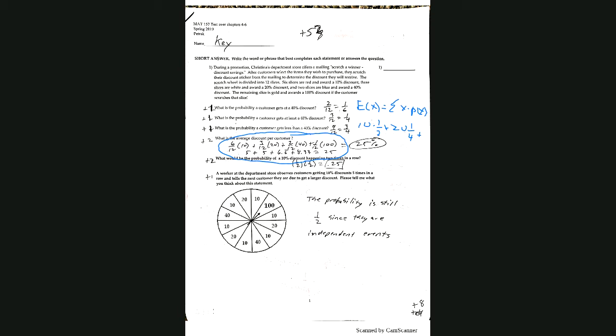If you're the store owner, you can go, oh, so I'm essentially giving a 25% discount on average. Some people are going to get more, some people are going to get less, some people are going to get free shoes, right? Or whatever they're selling in department stores. But I think that's the expected value part, as I see some people miss that part.